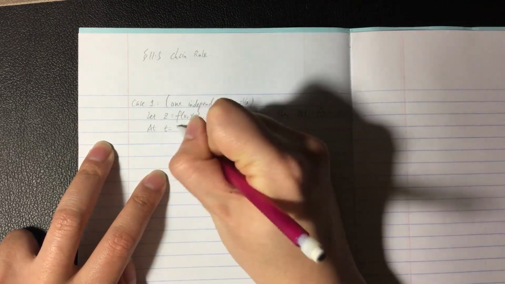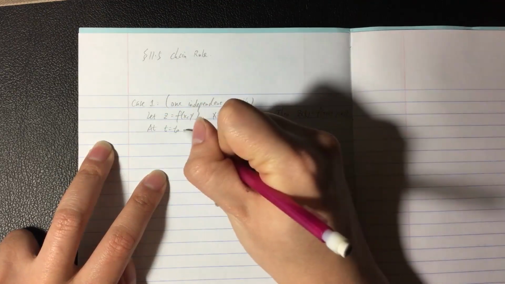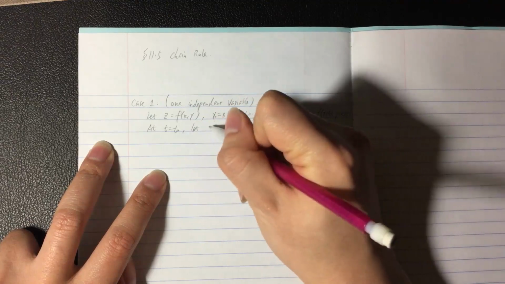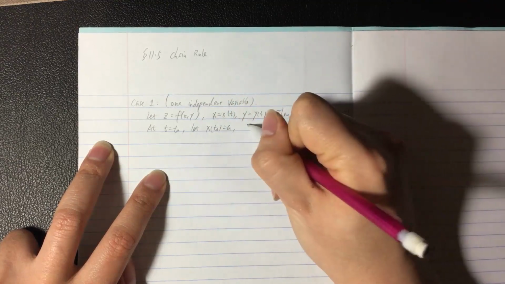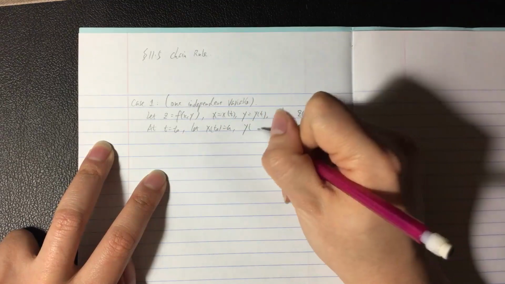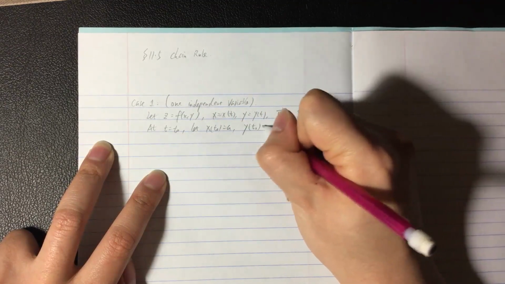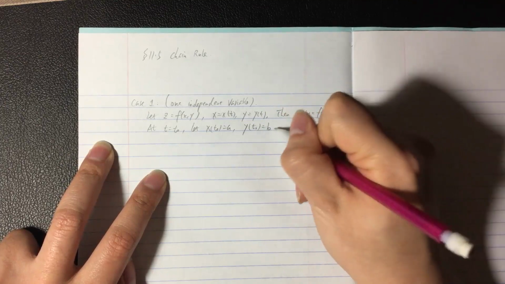At t equal to t0, let x of t0 equal a, let y of t0 equal b.